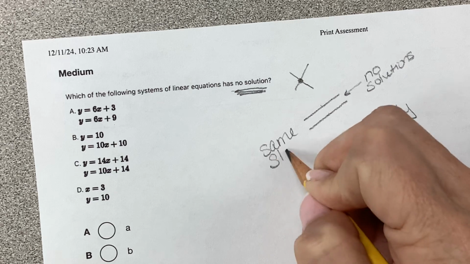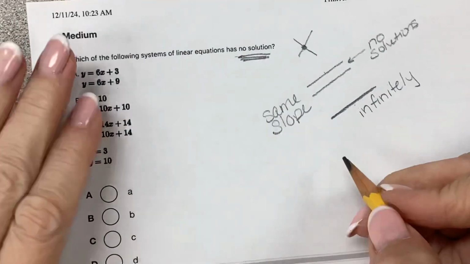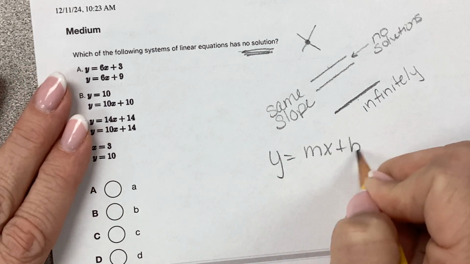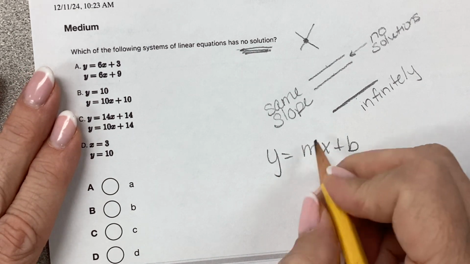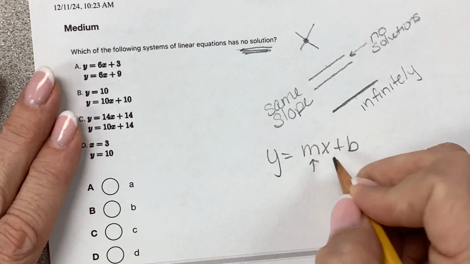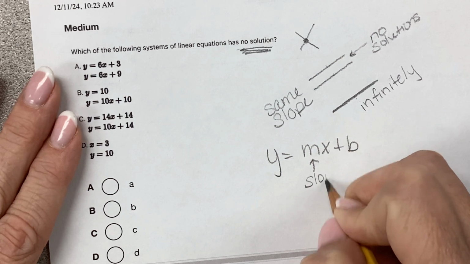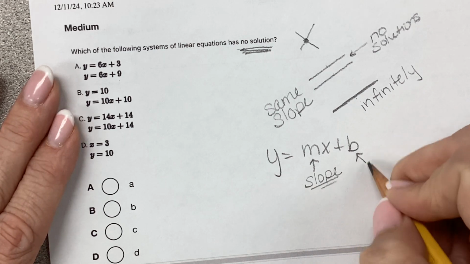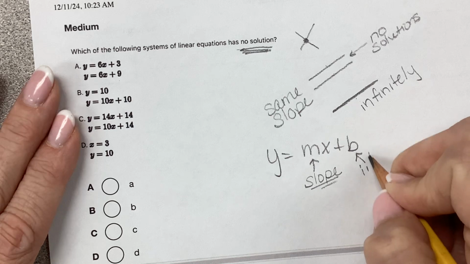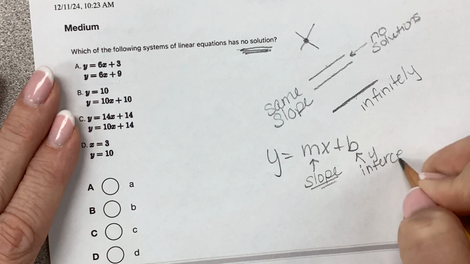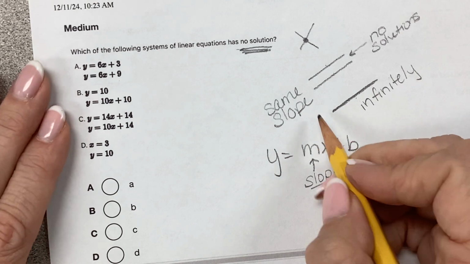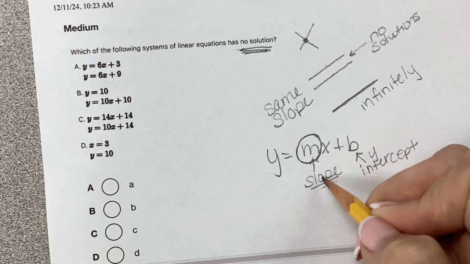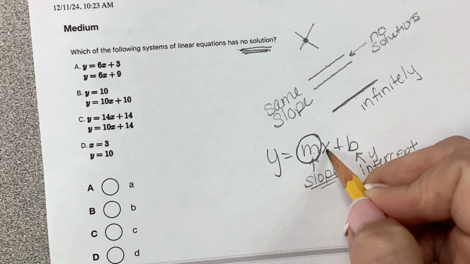That's why they're parallel. So if we refer back to y equals mx plus b, recall that the letter in front of the x, the m, that's the slope. The number in front of the x will be called the slope. And the b, the back number, the constant, is your y-intercept. So I am looking for two equations that have matching numbers for the slope, matching numbers in front of the x.